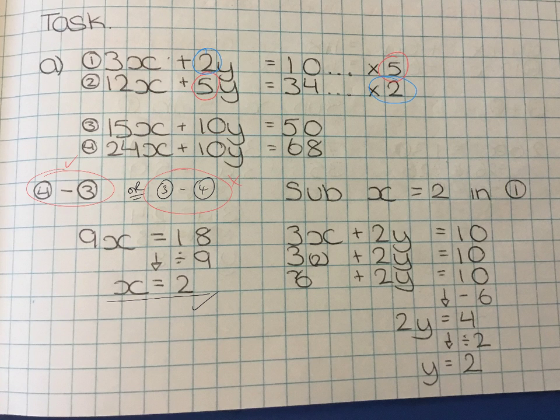This person's chosen 1, and they've changed there. They've written down the original statement, then they've subbed in that x was 2, so 3 times 2 is 6. It's 2y equals 10, that stayed the same the whole time. They've taken the 6 across the other side to take away by 6. 10 take away 6 is 4. They've taken the 2 over to the other side and divided by 2, and found that y was also 2.